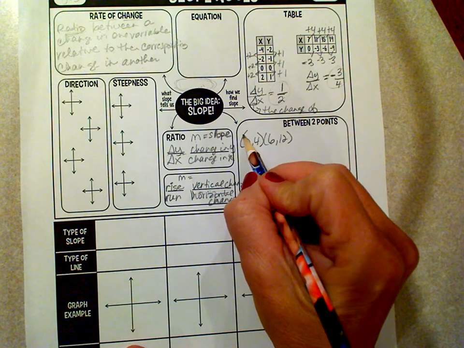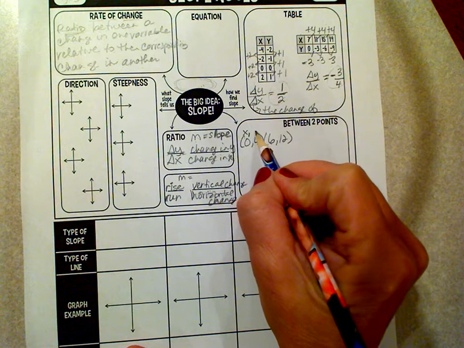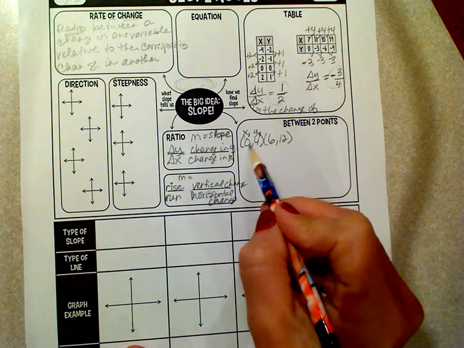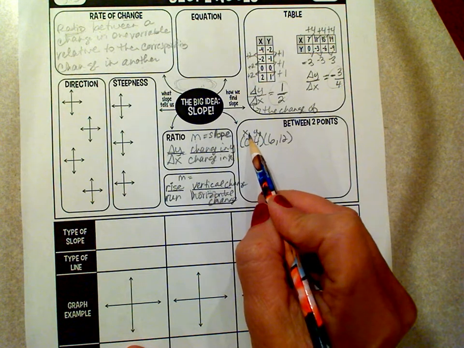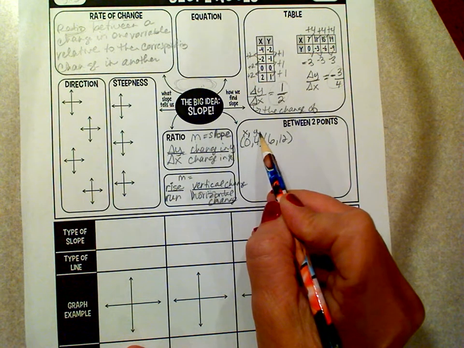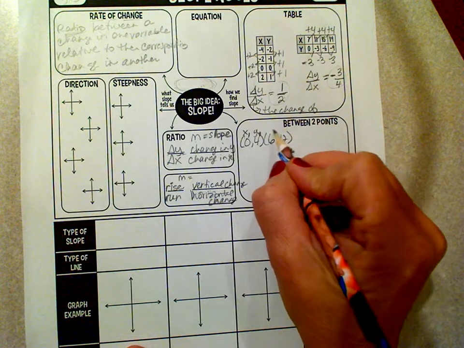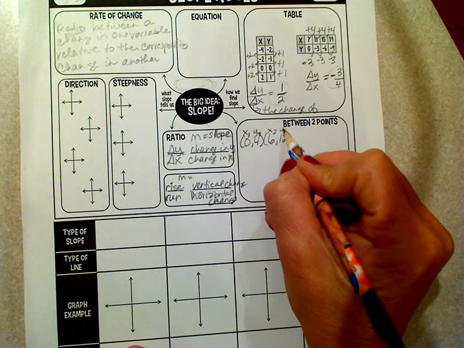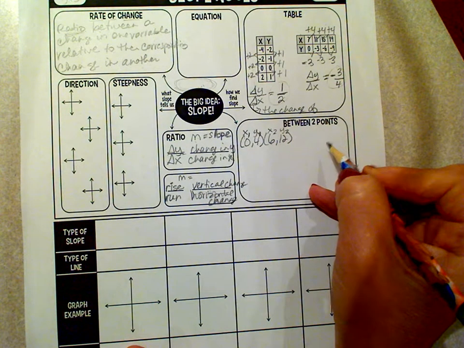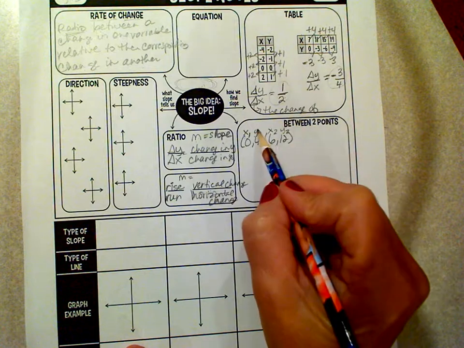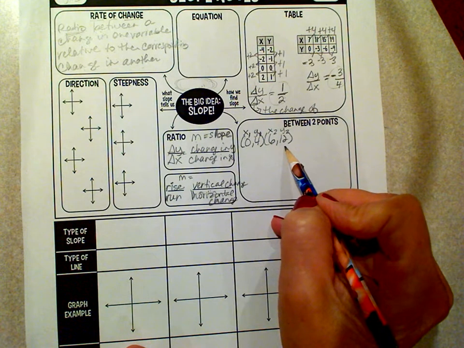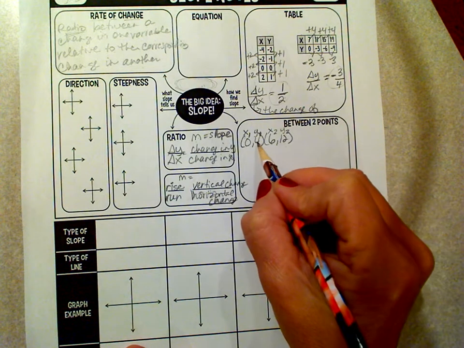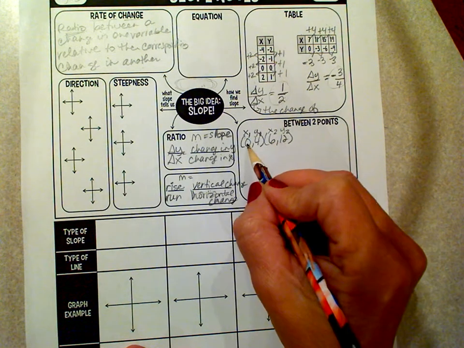Think of this as your x sub 1 and y sub 1. What that means is just the first ordered pair. So we do an x sub 1 and a y sub 1. And then this is our second ordered pair, so we're going to put x sub 2 and y sub 2. And what we're looking for is the change in y over the change in x.